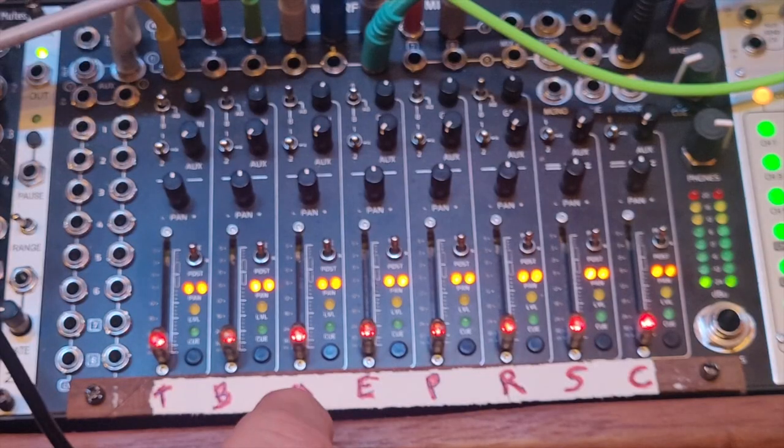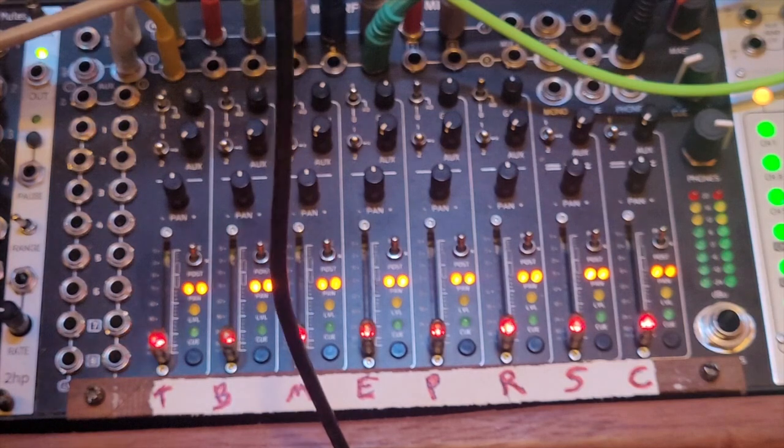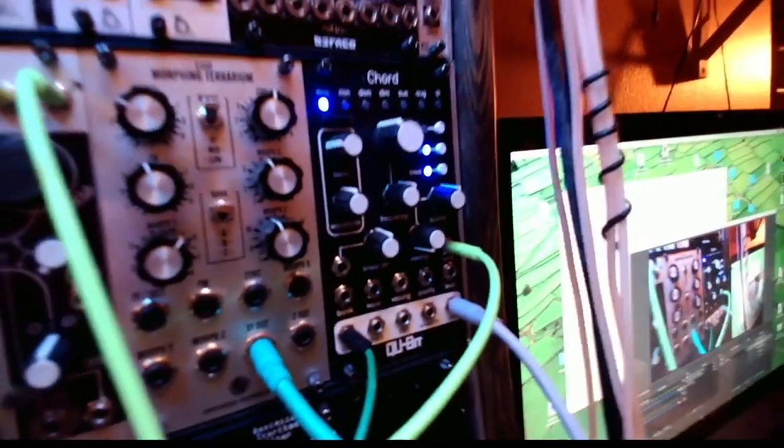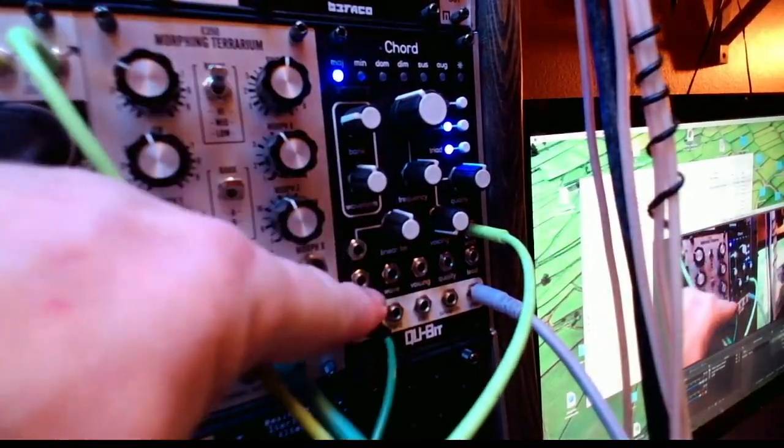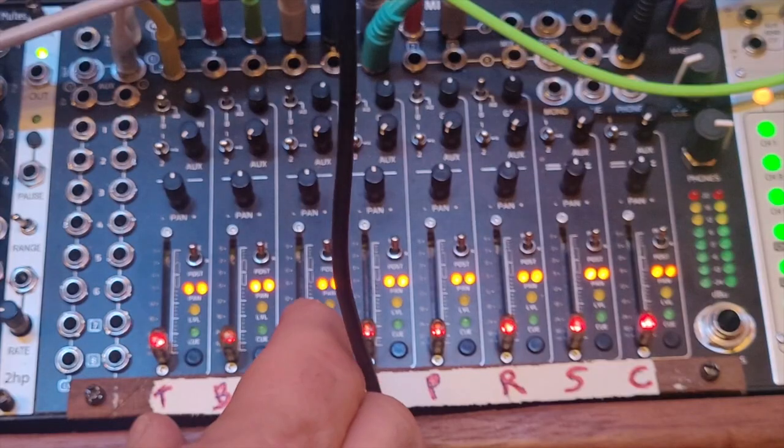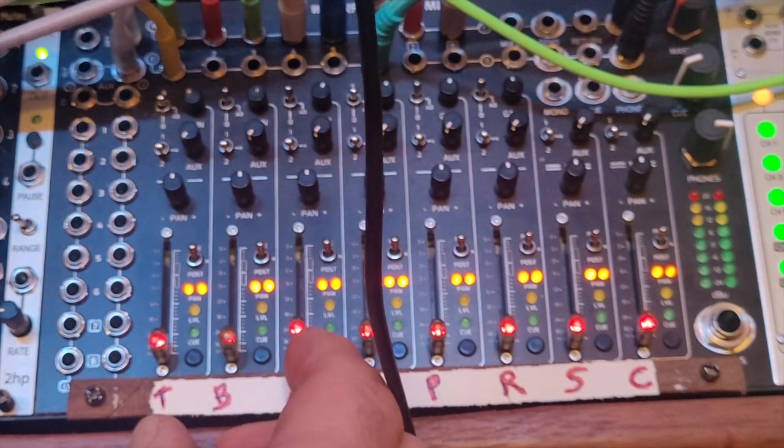Next up, we have Magneto. Now what I'm doing for the Magneto is I am taking the root out from the chord, which sounds like this, and going directly into the Magneto without any effects.